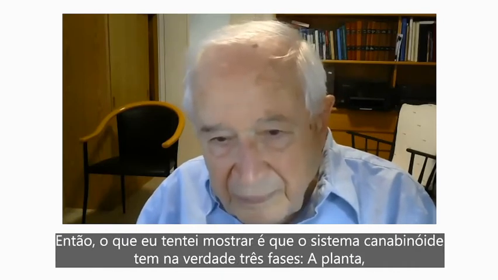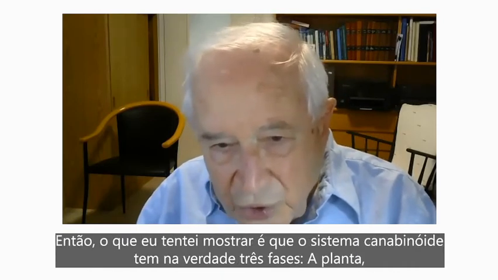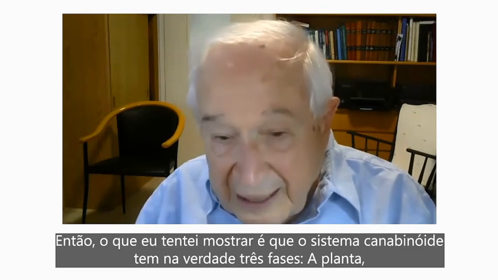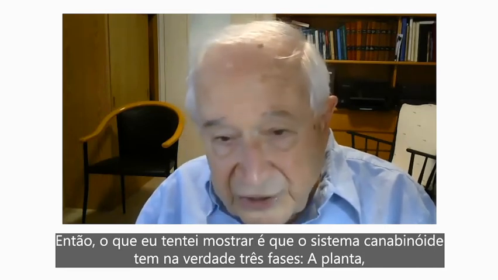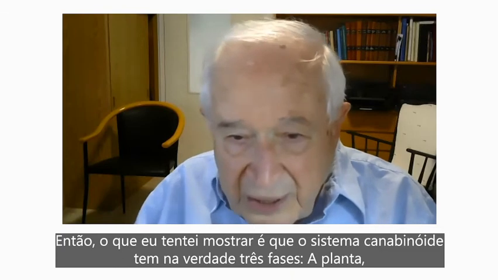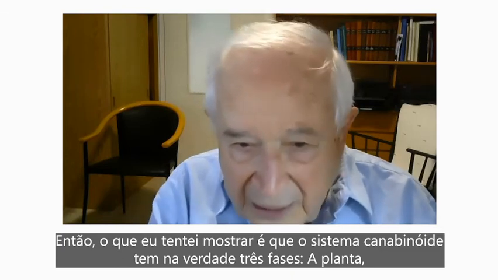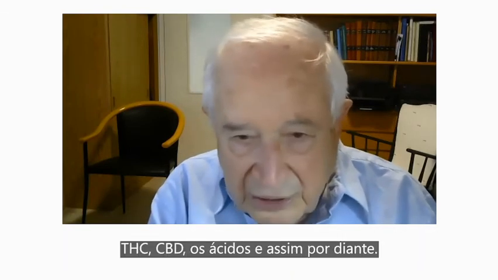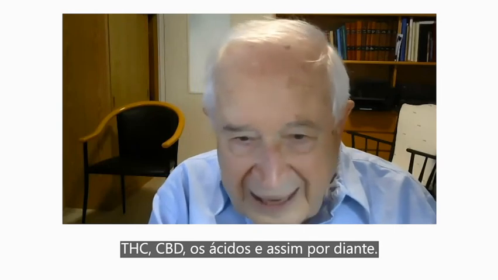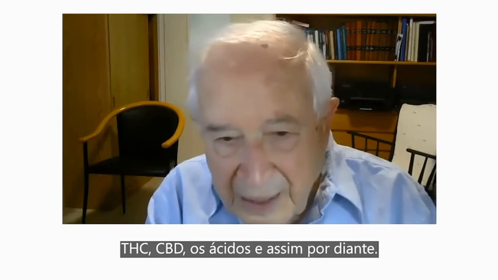So what I've tried to show is that the cannabinoid system has actually 3 phases. The plant, THC, CBD, the acids, and so on.